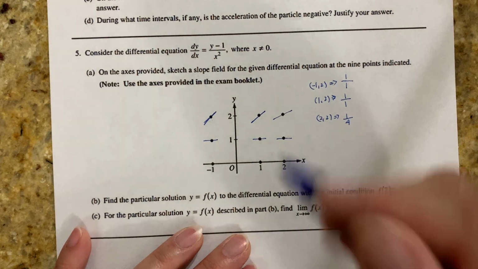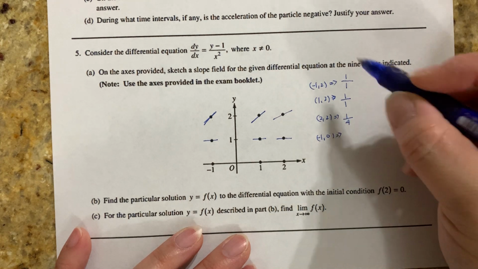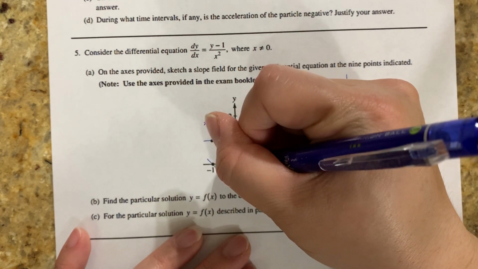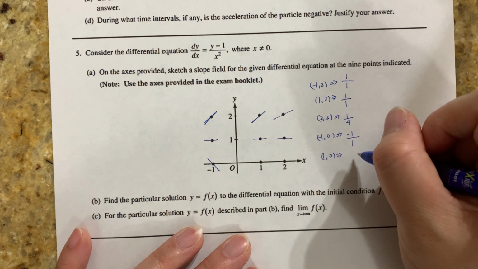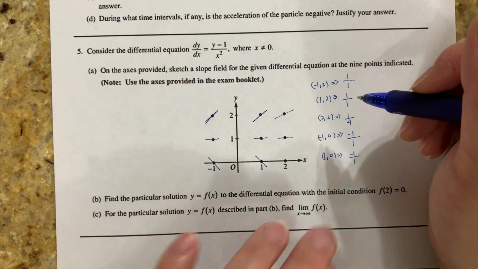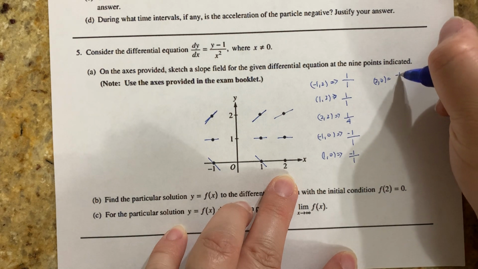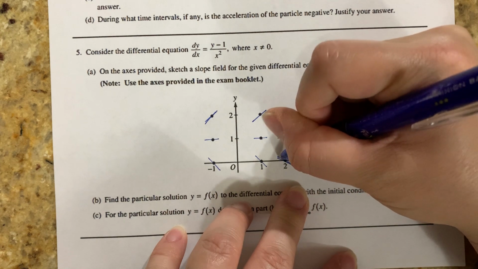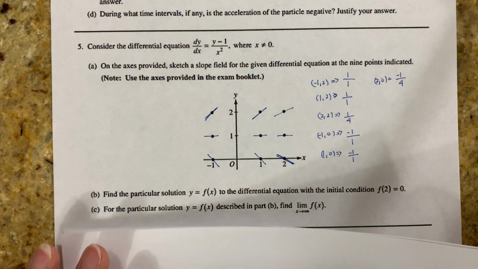Okay. All right. At negative 1, 0, I get 0 minus 1 is negative 1, over 1 squared is 1, so negative 1. So perfect 45-degree. All right. At 1, 0, I get 0 minus 1 is negative 1, 1 squared is still 1, perfect 45-degree. Okay. Last one, at 2, 0, I get 0 minus 1 is negative 1 over 4, so negative 1/4. So a lot flatter, but definitely in the negatives. All right, so this is what the slope field will look like. Okay, part A is nice and easy.